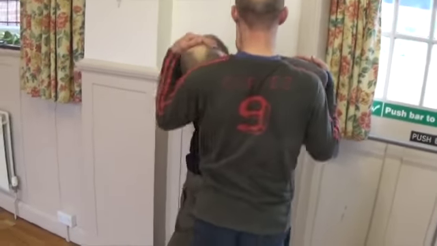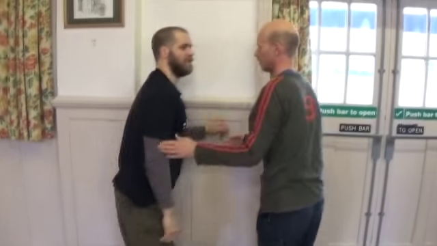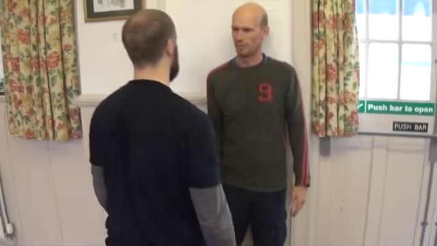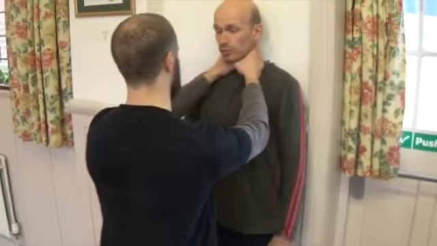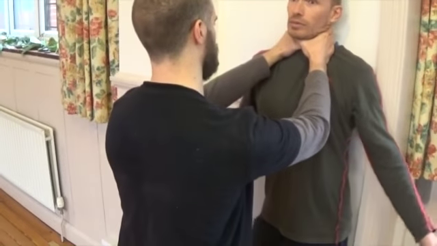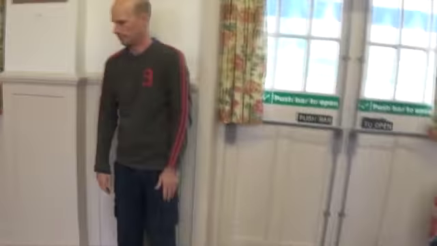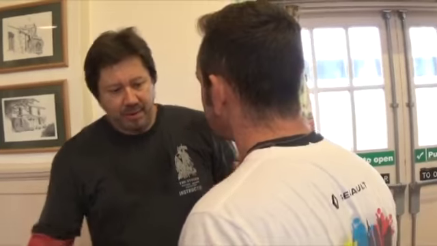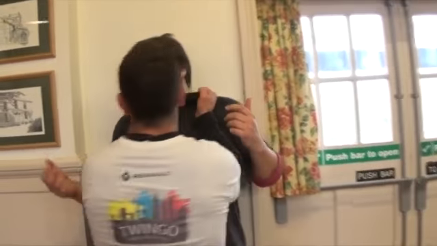What we're going to look at today is just the physical aspect, but at some point you need to work all these three things in together. People often focus on the physical aspect and leave the other two out. So we're going to work something quite straightforward. The guy's going to push me into the wall, grab me, this kind of stuff. We're going to work from this sort of position.